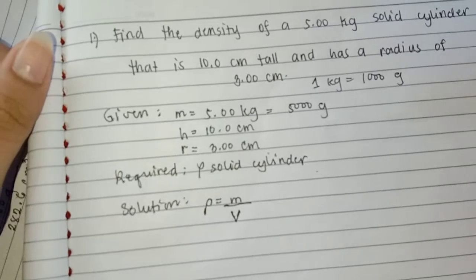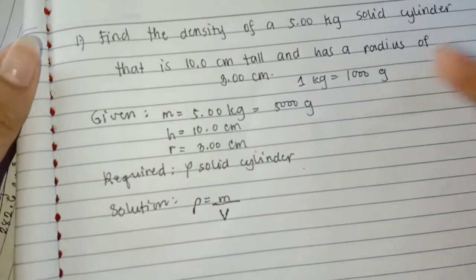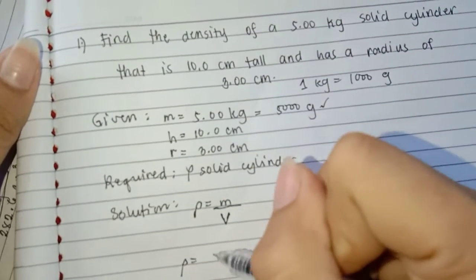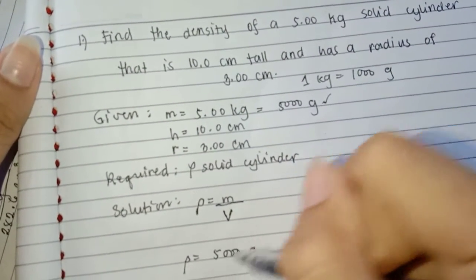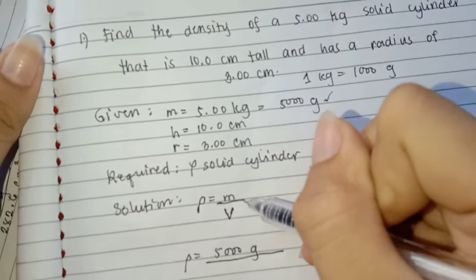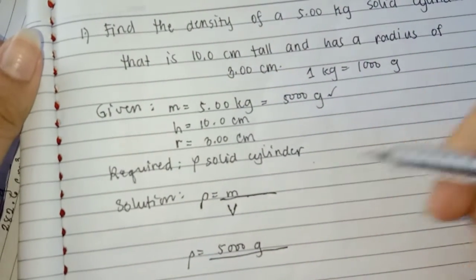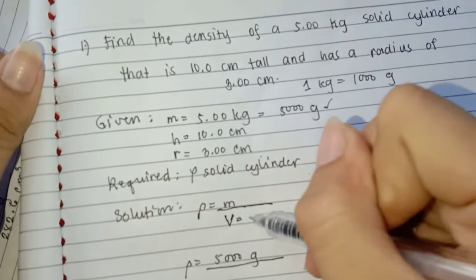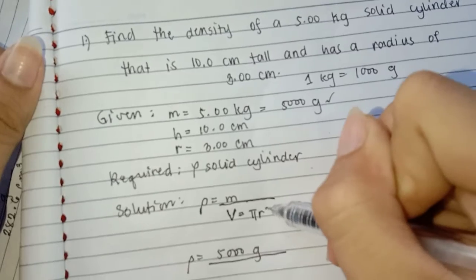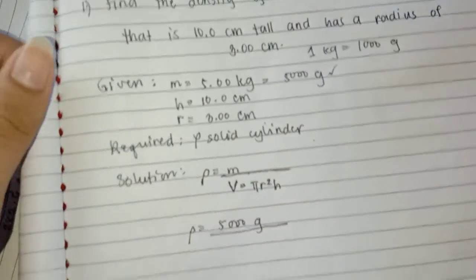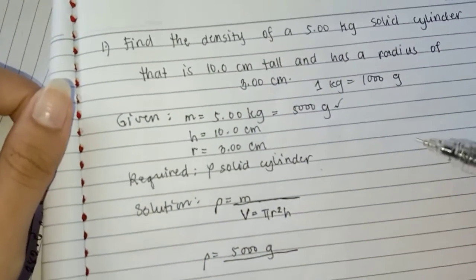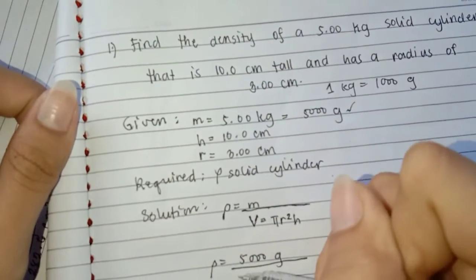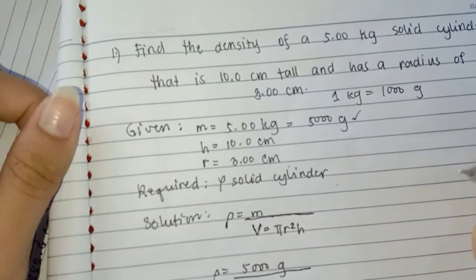Now, let's substitute the values of the variables. So copy rho is equals to mass, and our mass is equals to 5,000 grams. And since we don't have a fixed value for our volume, we need to find first the volume of the solid cylinder, of course, which is equals to pi times radius squared times height. And now let us substitute the values for this. Since the value for pi is constant, which is 3.14, we don't have any problem for that.